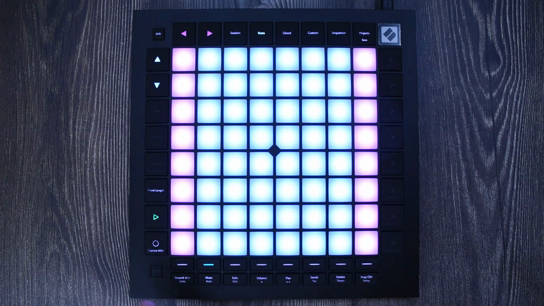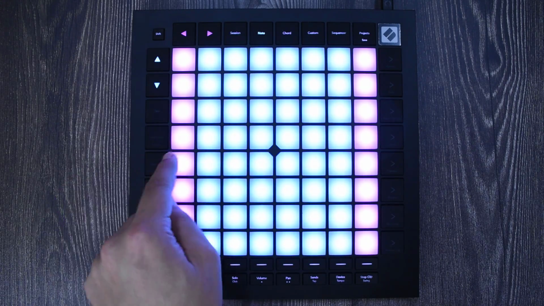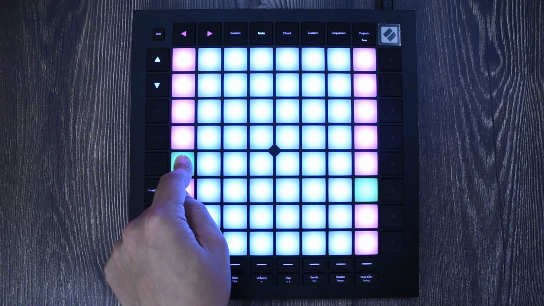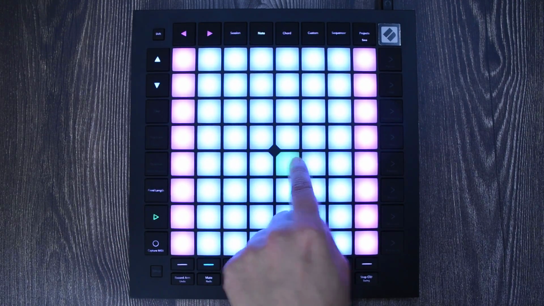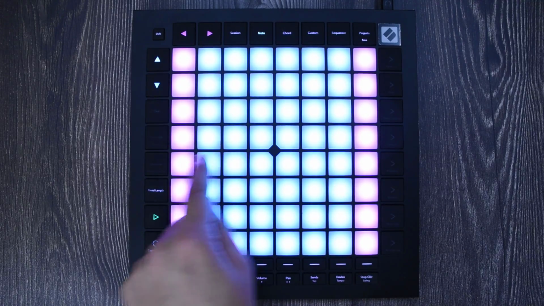So when you are on an instrument track, you will be getting by default this layout, which makes sense. You just play one note, you will play one note, and then the next one, and the next one, and so on.